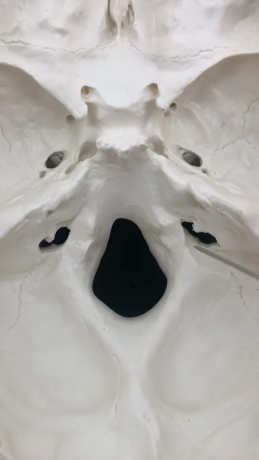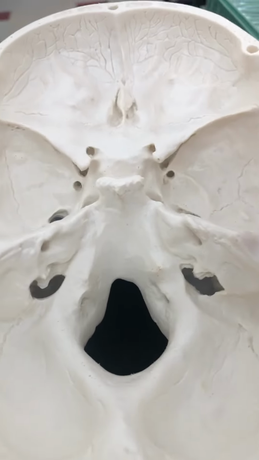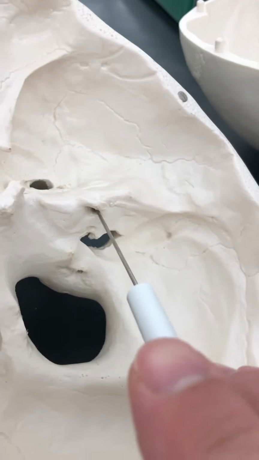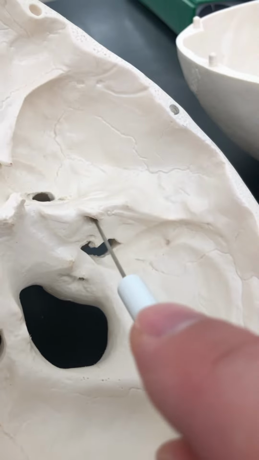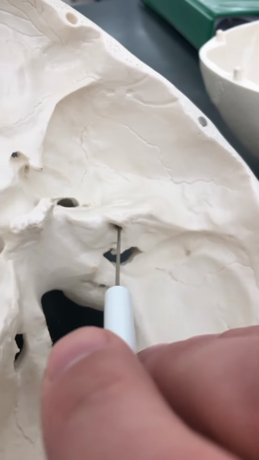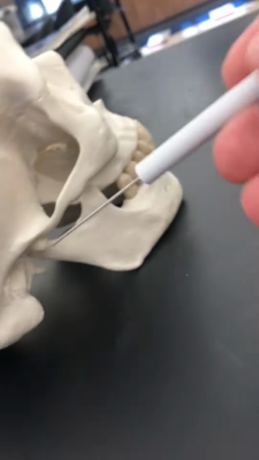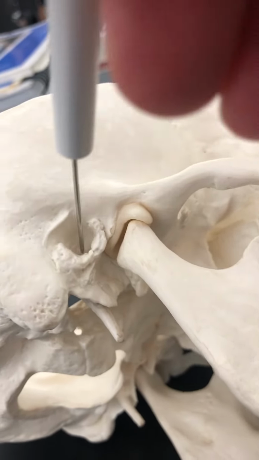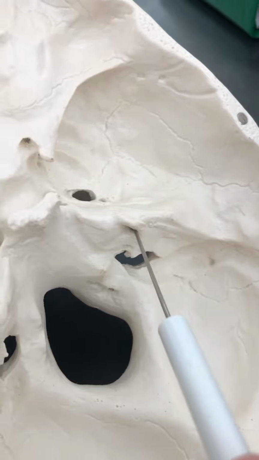All right, now toward the bottom a little bit. Let's move it just a little bit. Over here I'm looking at the internal acoustic meatus. That's basically where your auditory nerve passes through it. It goes all the way to the outside, where it becomes what we label as the external acoustic meatus. So here it's external. If you go all the way down inside, it will be the internal acoustic meatus.